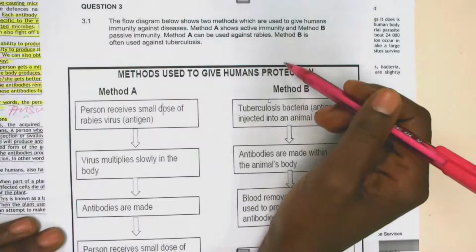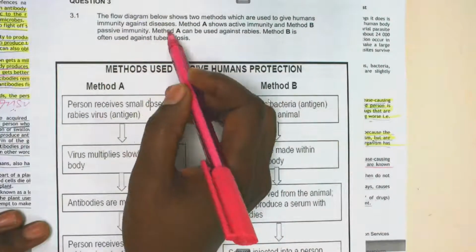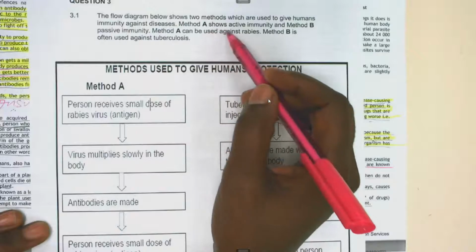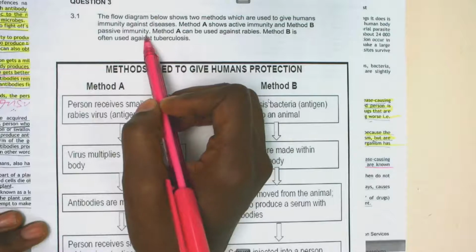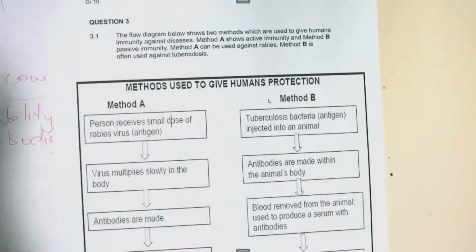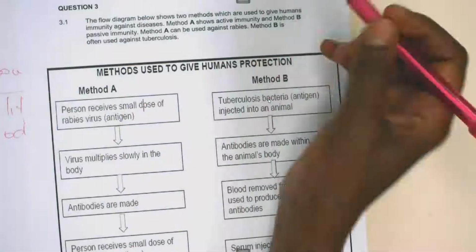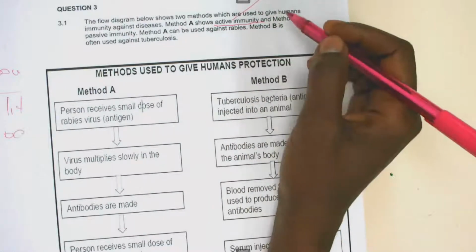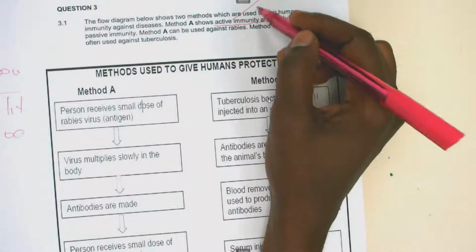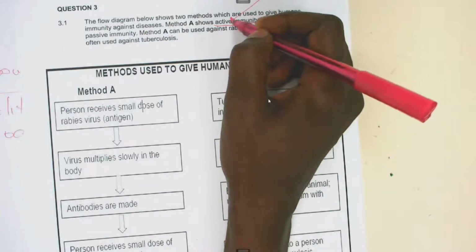The flow diagram below shows 2 methods which are used to give humans immunity against diseases. Method A shows active immunity, and method B shows passive immunity. So you remember that we said the difference between active and passive immunity. Active is a mechanism to prevent pathogens from entering. So with this one, we are preventing these microbes or microorganisms from entering into our bodies.